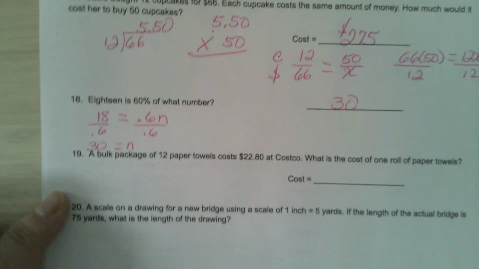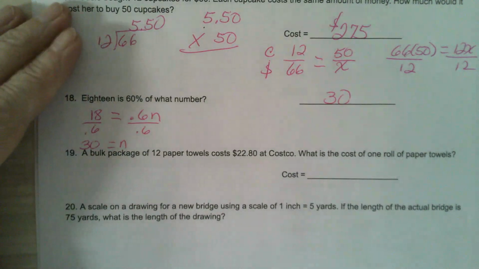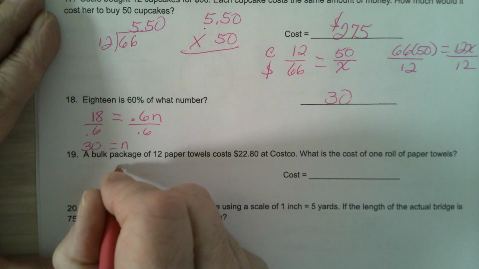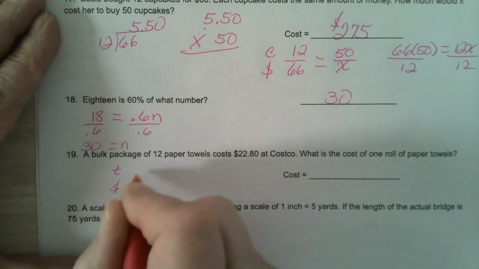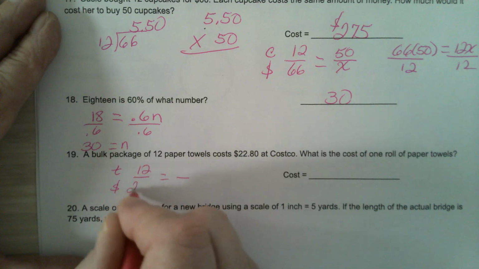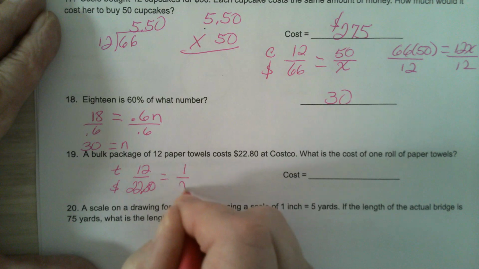Number 19, a bulk package of 12 paper towels costs $22.80. What is the cost of one paper towel? Well, you could set it up as towels over dollars. So 12 over 22.80 equals 1 over x.